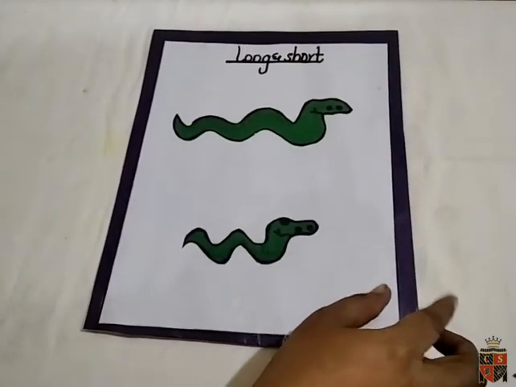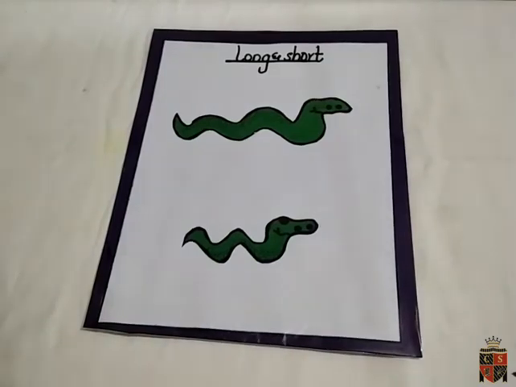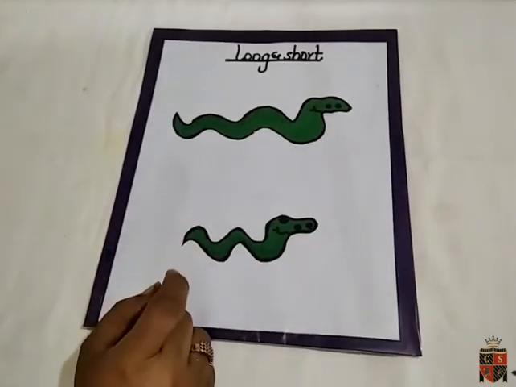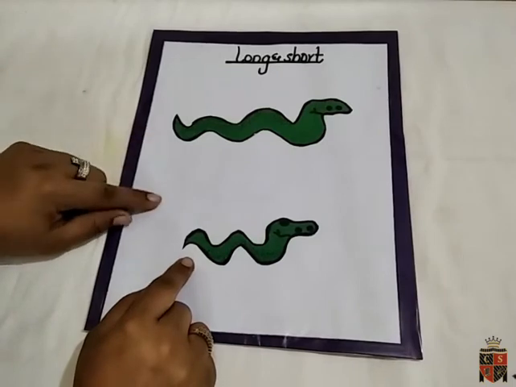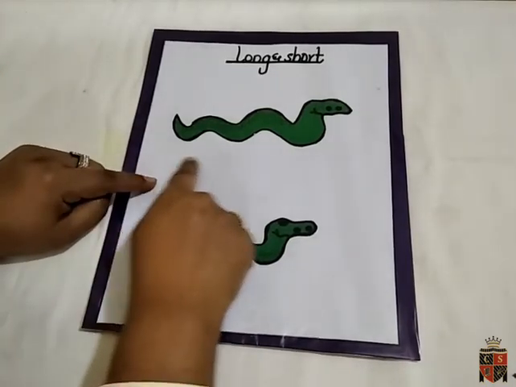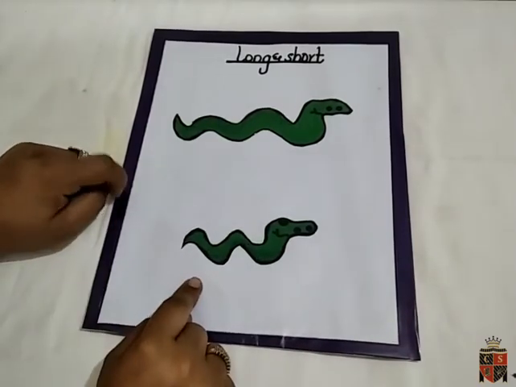Okay, now I have two snake flashcards. One is the long snake and the other one is the short snake. You can see the difference. This snake looks long and this one is short.